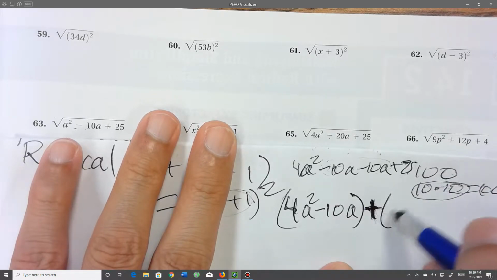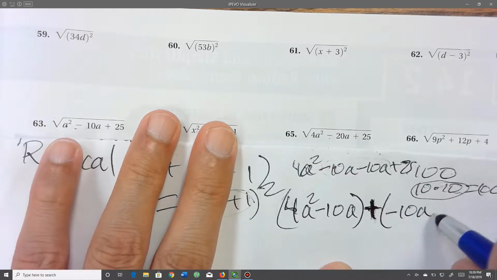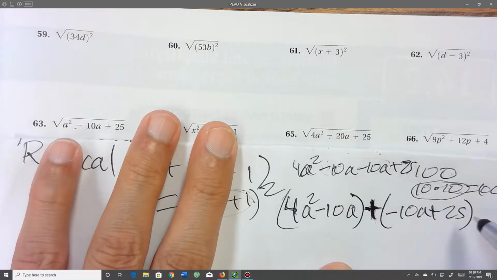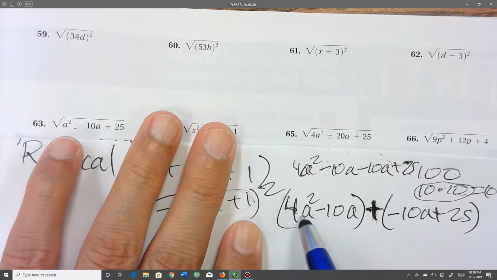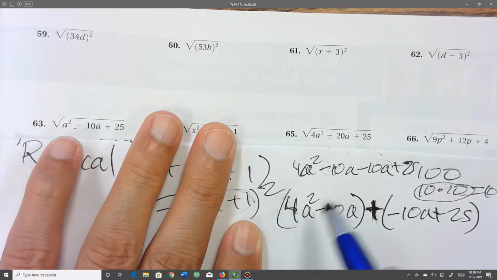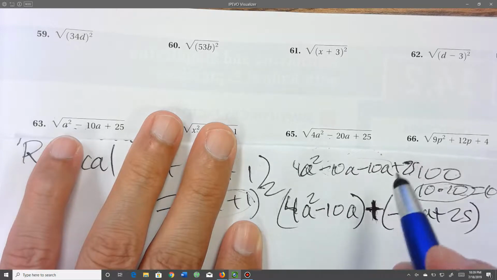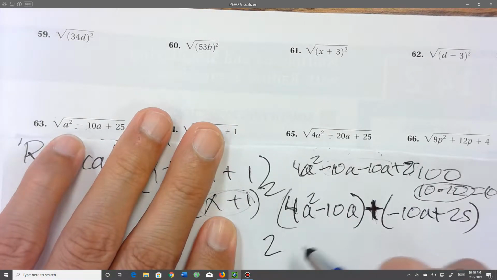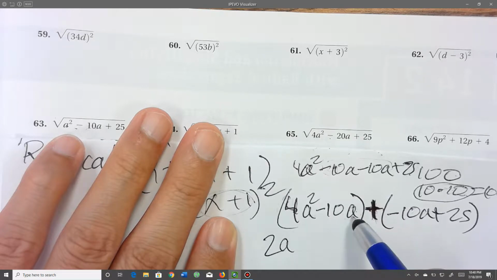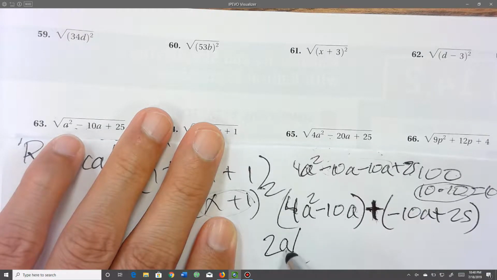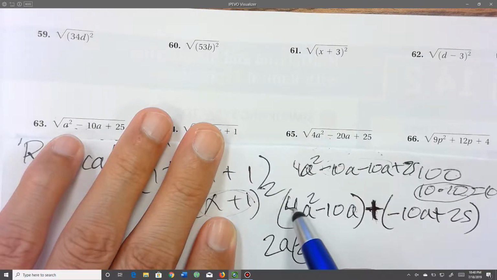Okay, so in this case I'm rewriting these two terms here, including the signs, plus 25. Alright, so now I have grouped these two, and now I can see that I can factor this out because these two terms have common factors. Okay, in this case the greatest common factor is going to be 2 for the constants and a for the variables, because if I multiply 2a times 2a, I get 4a squared.